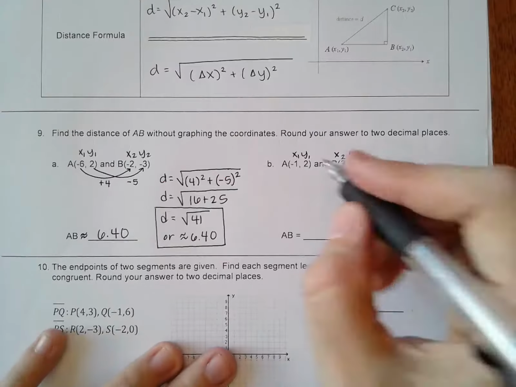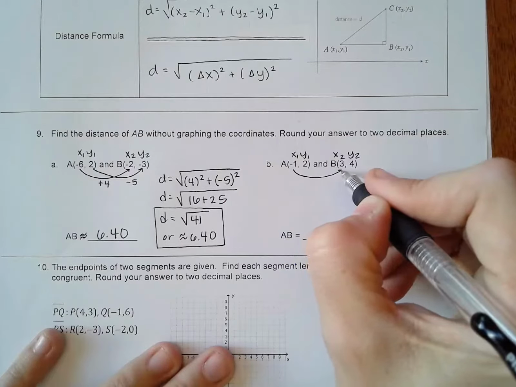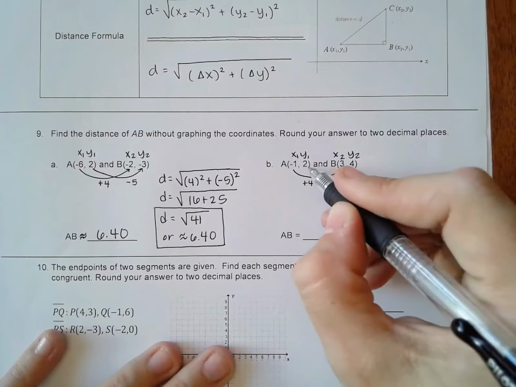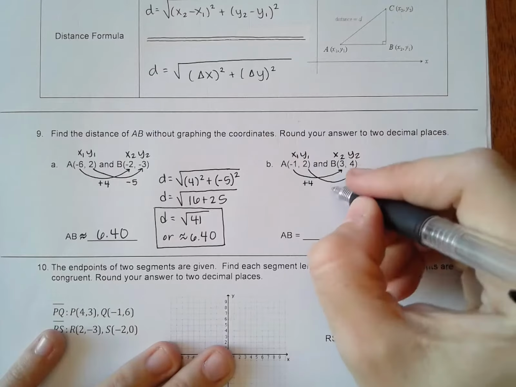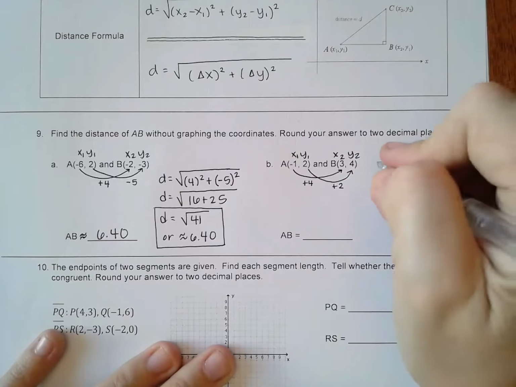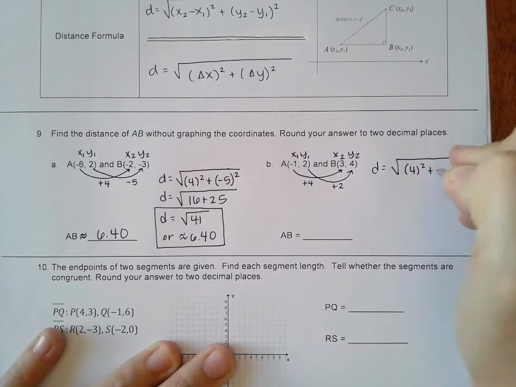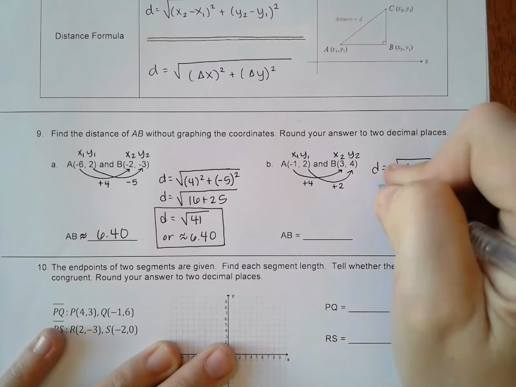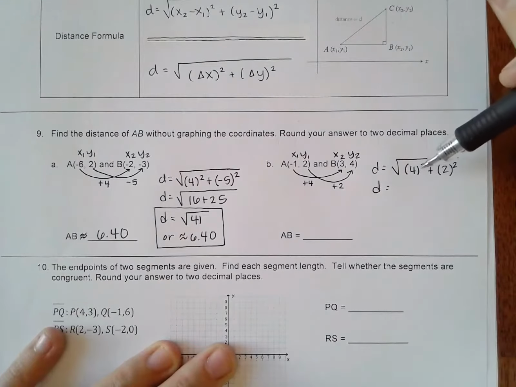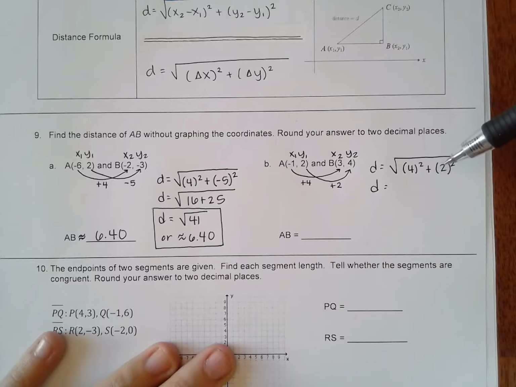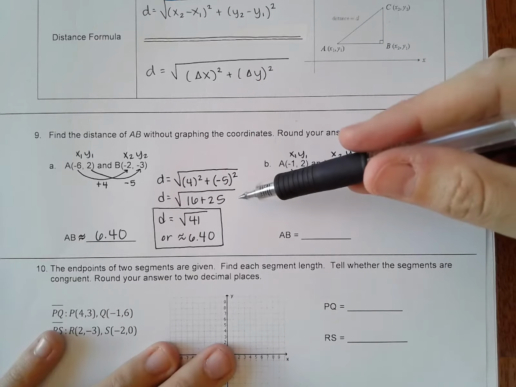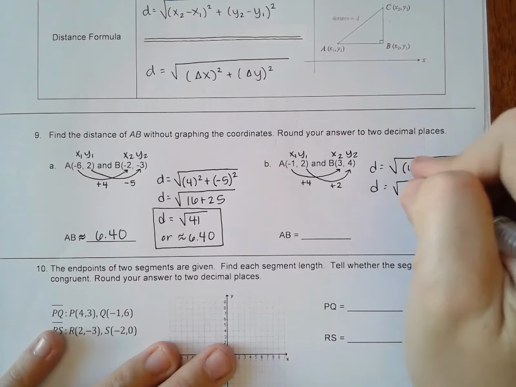And then for this last one, I'll do the same thing. To get from -1 up to 3, the x's go up by 4. And then to get from 2 to 4, the y's go up by 2. So on this one, my change in x is 4, and my change in y is 2. It doesn't actually matter whether the changes in x's and y's are positive or negative of whatever value they are, because you're going to square them. And when you square them, like when I squared the -5, it turned into +25. So it always stays positive.